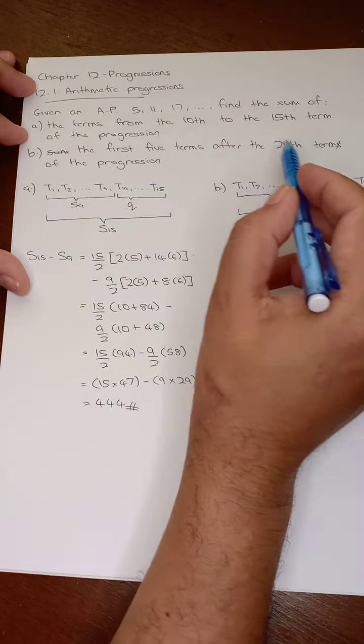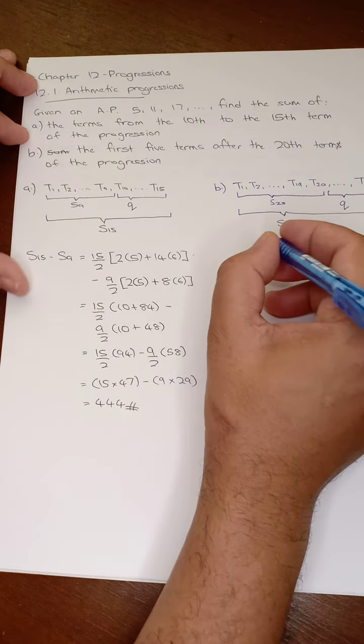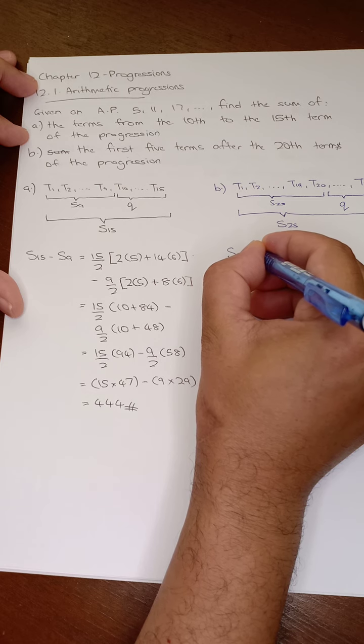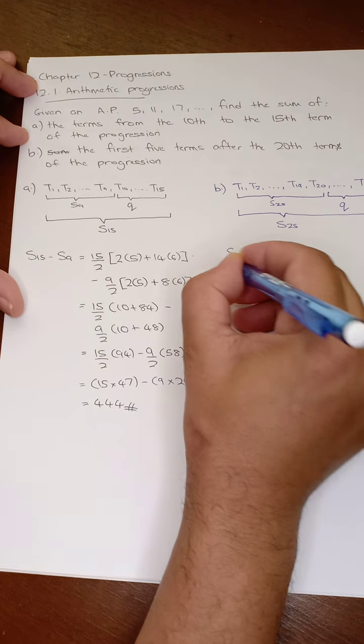First 5 terms after 20th terms. So we'll do that. That will become S25 minus S20.